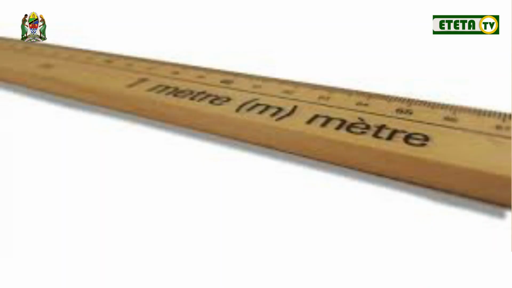We have many different instruments, apparatus and machines to measure length, like the vernier caliper and others. But for our case today, we are going to deal with measure of length using a meter rule. A meter rule, as you see in the picture, is used to measure length.